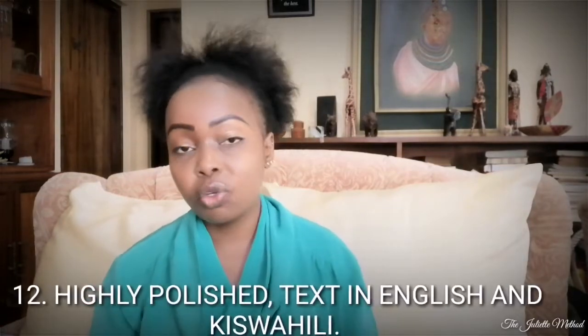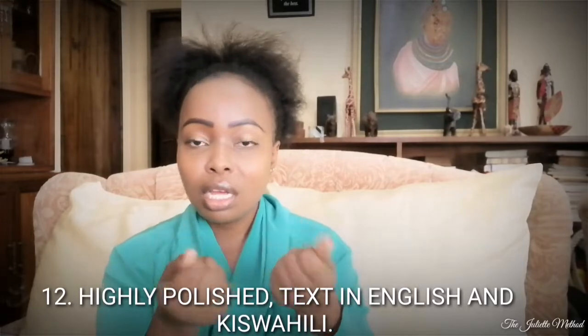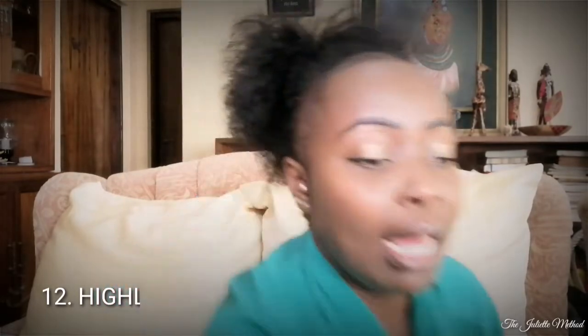Then the 12 is highly polished, and the text is in both English and Kiswahili. So it's highly polished, glossy, shiny. As in, it is shiny. The other currency has been a bit like paper, but this one is like glossy paper, like magazine paper. So it's glossy, and the texts are both in English and Kiswahili. So you see, those features are just 12. Those are the ones which you look at with your naked eyes using maybe natural light, and they're easy. They're not hard.